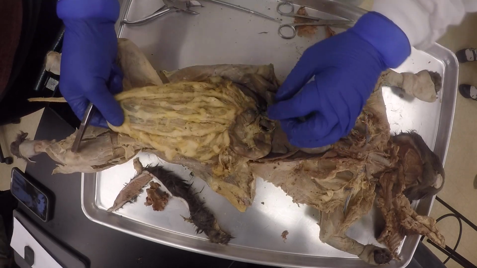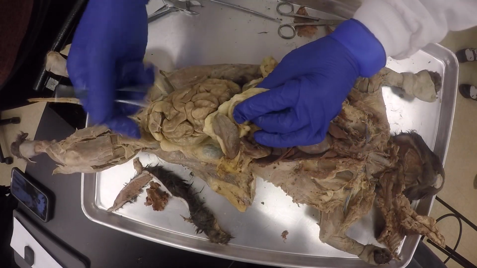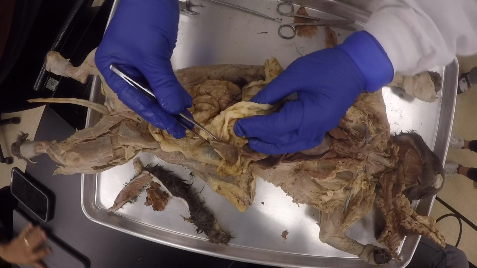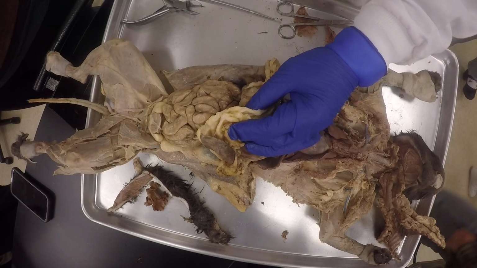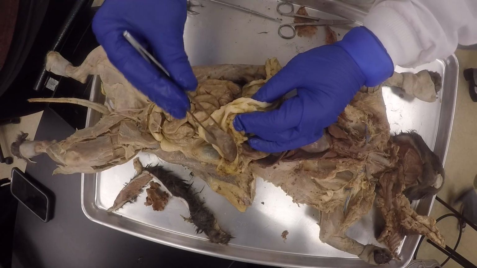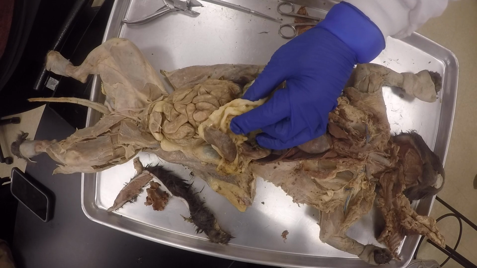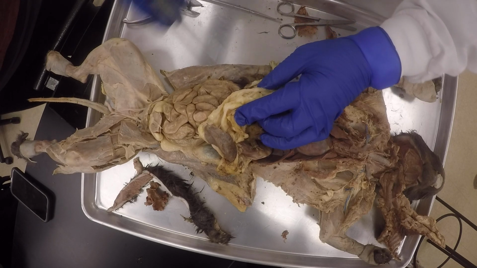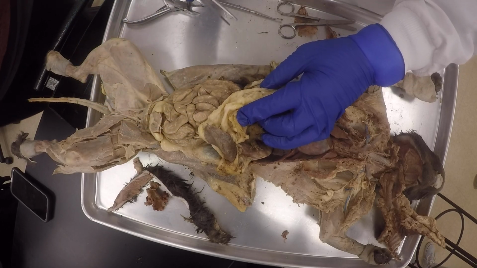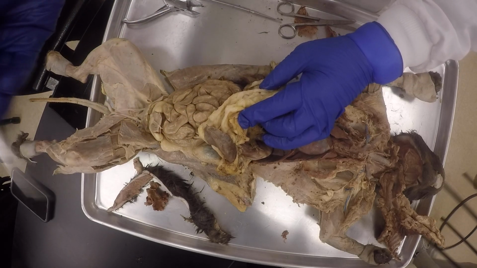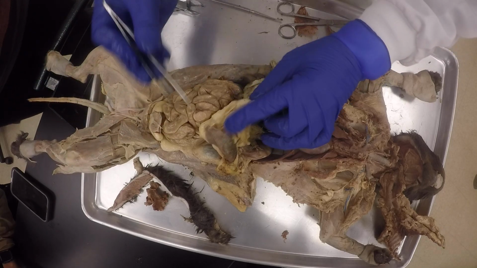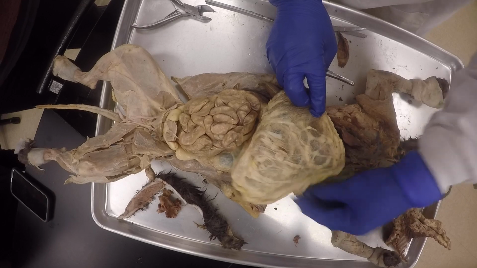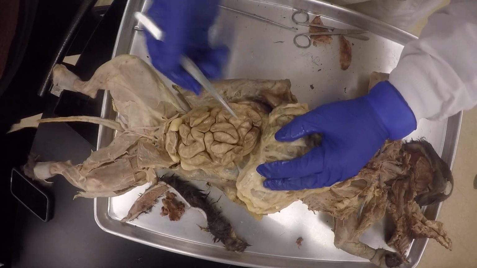Greater omentum, and of course this is the spleen. We're going to be asking about it in the digestive system, and right there is the spleen. But you know what system the spleen belongs to, correct? The lymphatic system. We can't ignore it because it's right there, so we ask about it, but I want you to know the system that it belongs to.